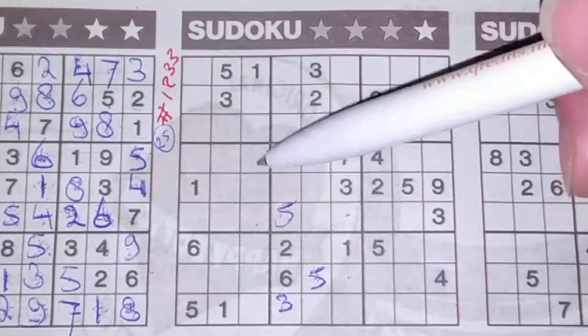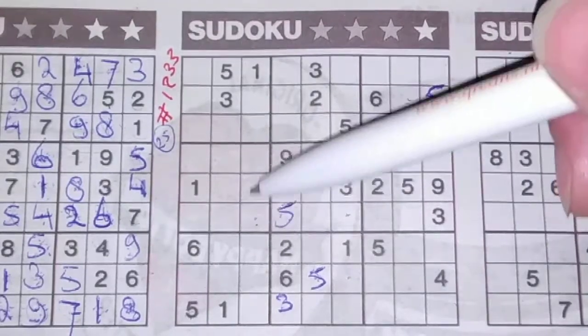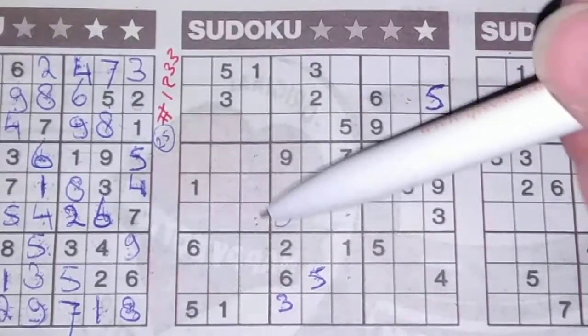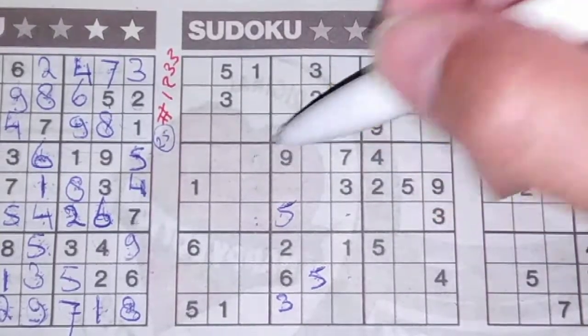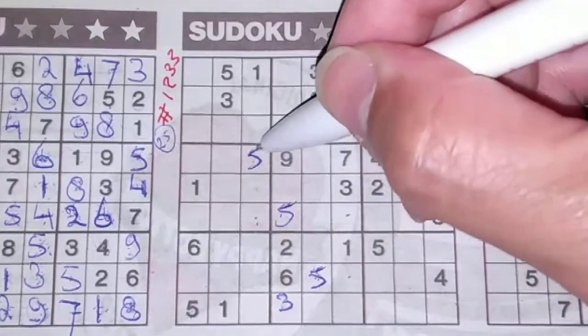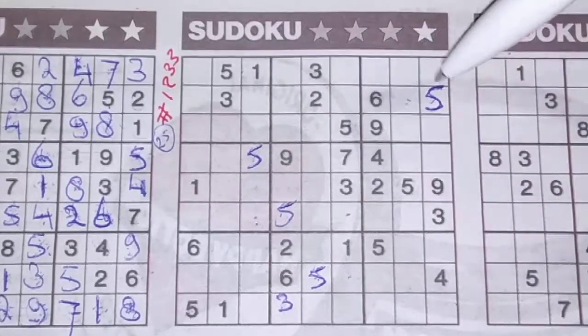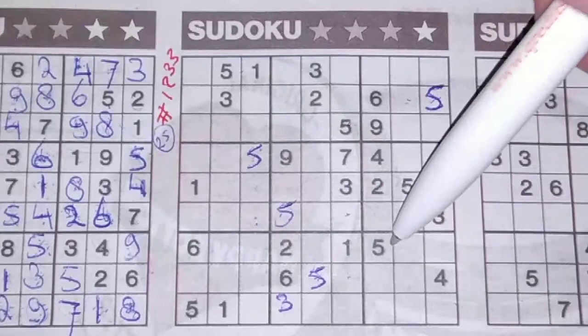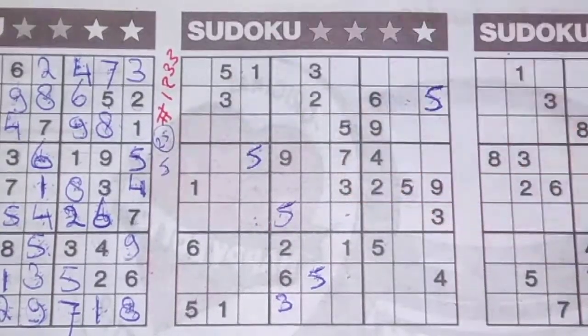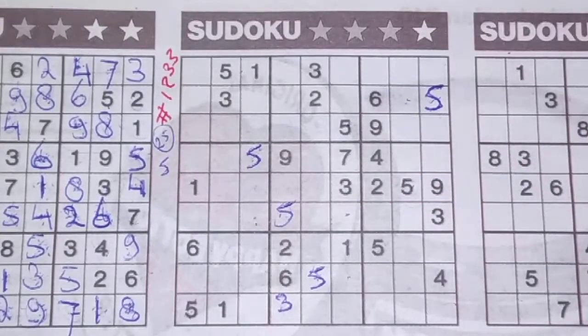5 in the first column, 5 in the second column, so in the third column, the only 3 places for the 5 should be here, here, or there. We see here 5, no 5 there. Here 5, no 5 there. The only place for the 5 should be there. And all the 5s are used, I can see. Yes, alright.